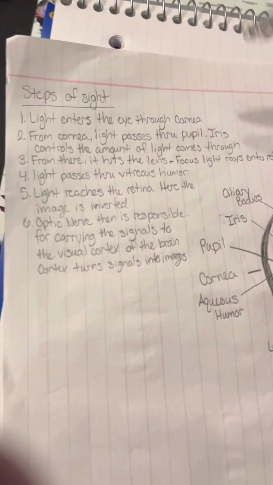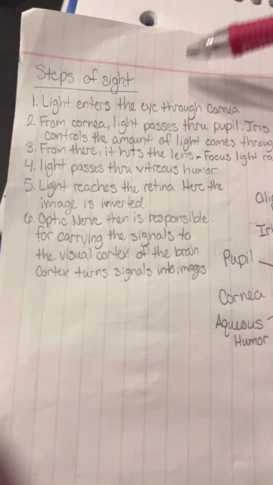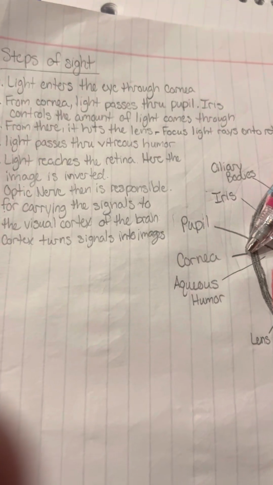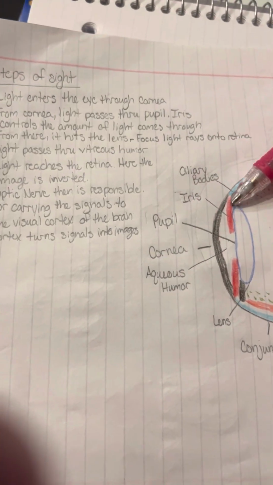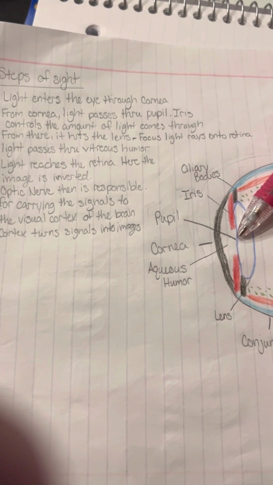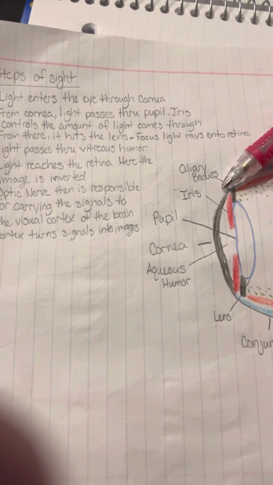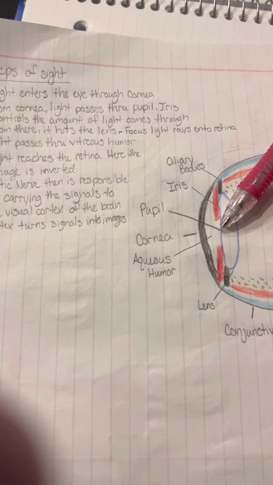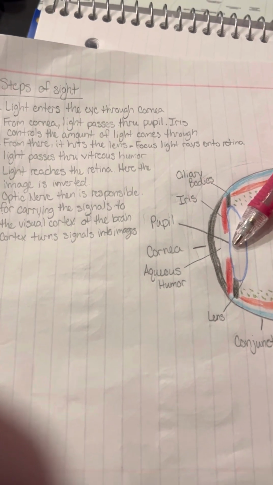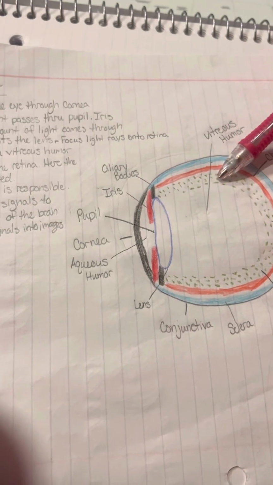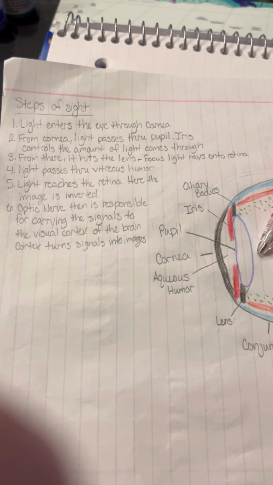How we perceive sight, or the steps of sight, I guess, would be that light enters the eye through the cornea. From the cornea, the light will pass through the pupil, as that iris controls the amount of light that will actually come through. Then it hits the lens, and the lens will focus the light onto the retina back here. But it still has to pass through the vitreous humor.